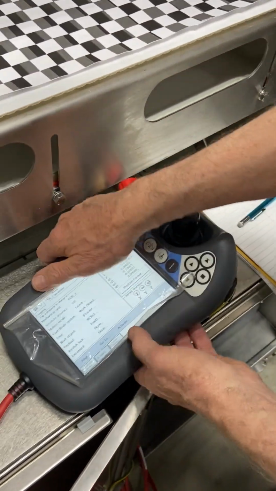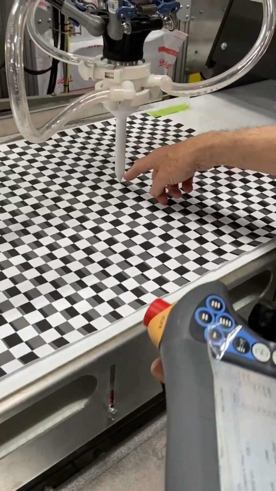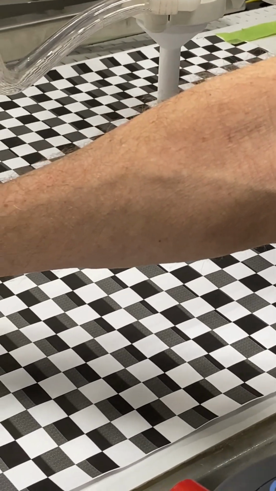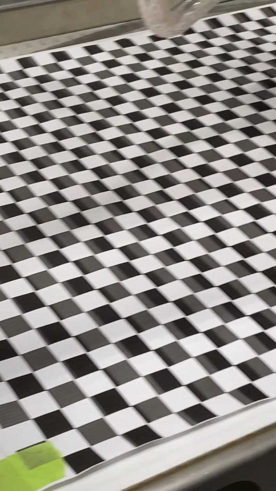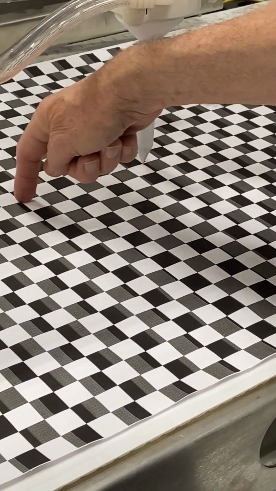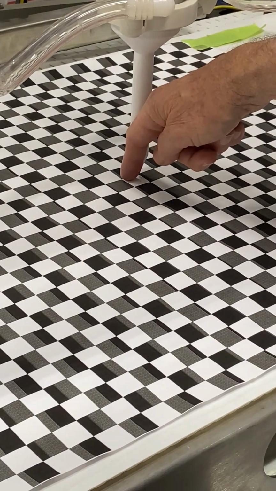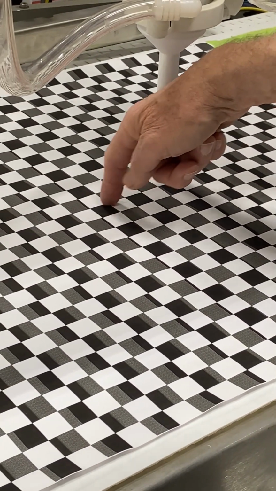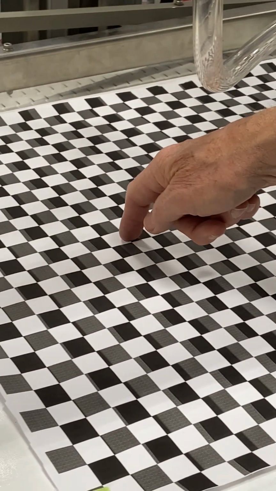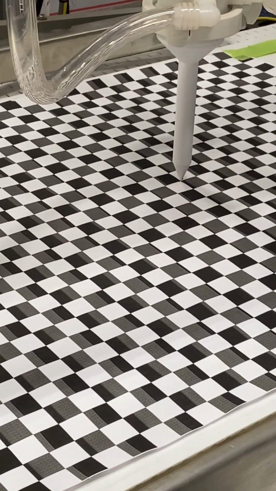Now I'm going to move the robot to the farthest point in the X direction, and I got to make sure that I stay in this row where the origin is. I know some mistakes have been made where if you cross over and get it on the wrong row, you're going to really mess up the calibration. So be careful with that.